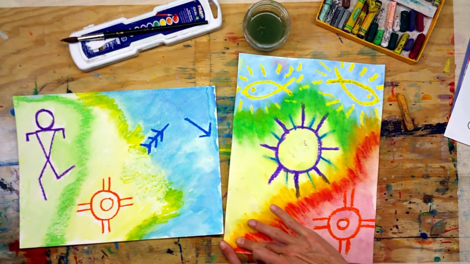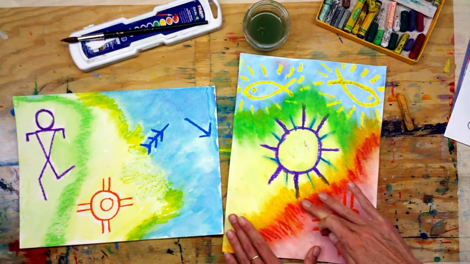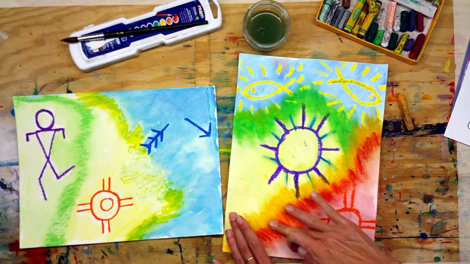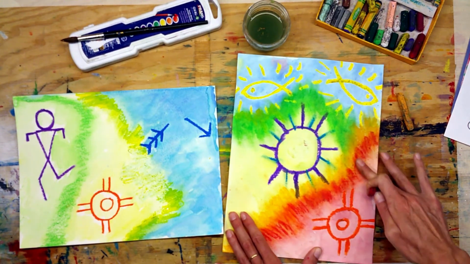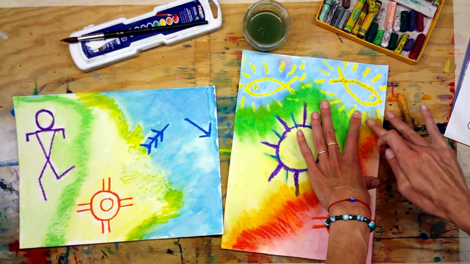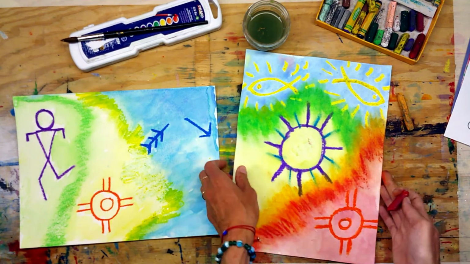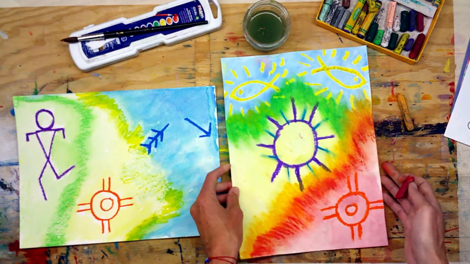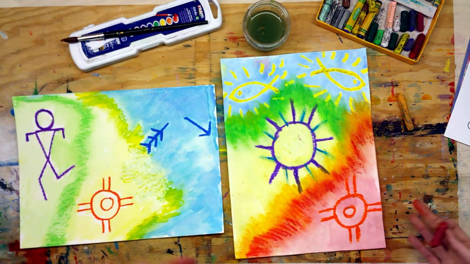I wonder if the Native Americans, thousands of years ago when they were making the rock art, didn't have access to this. But I wonder what kind of colors they would have put in their art on the walls to tell the stories. Because I teach about how colors give emotions, so I wonder if that would have made a difference. Alright, so that is the final step for me.